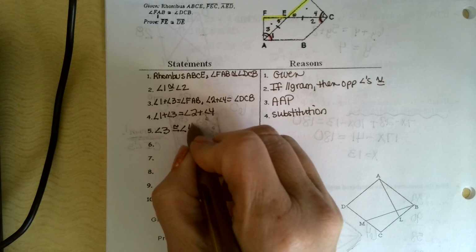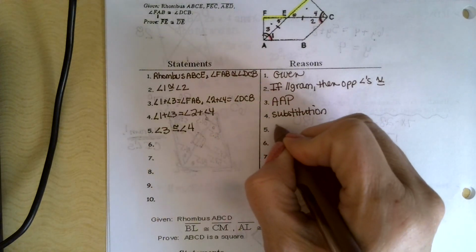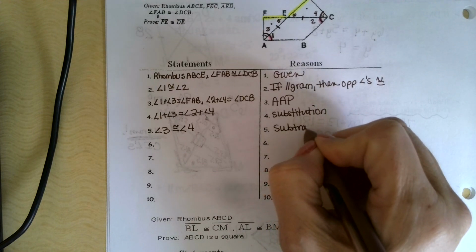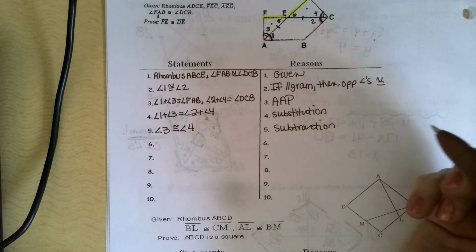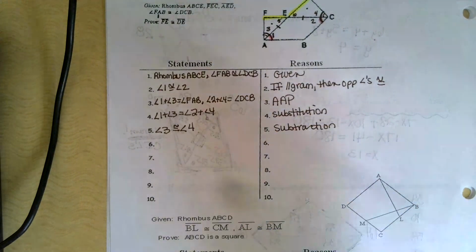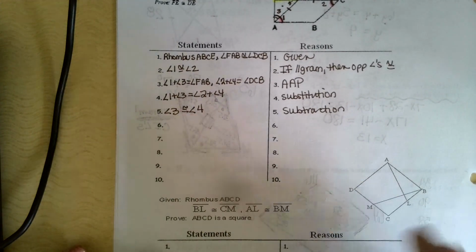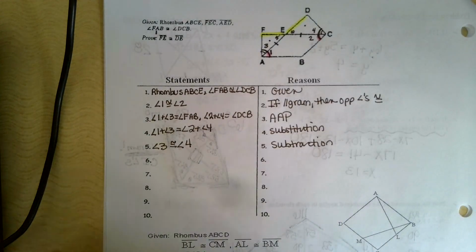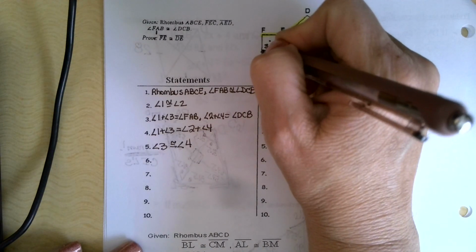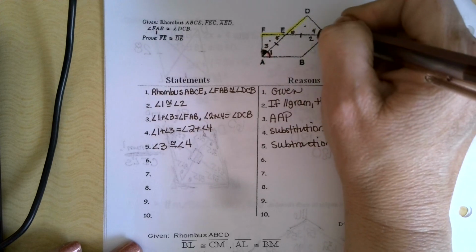It doesn't matter. Angle 3 is congruent to angle 4, subtraction. Remember, if we were using definition of congruence, it would add more steps to our proof. But I'm not worried if you put congruent or equals. Okay, so now we have, I'm going to go and color it in, this angle equal to this angle.